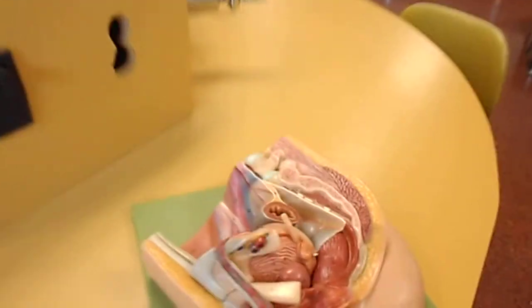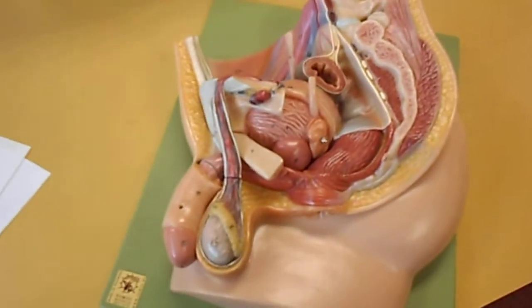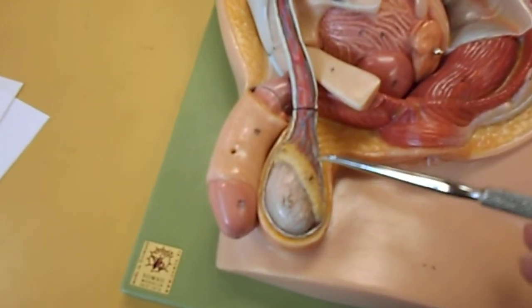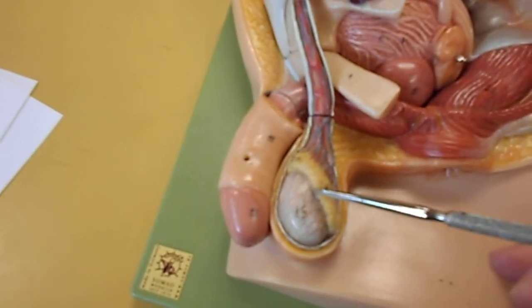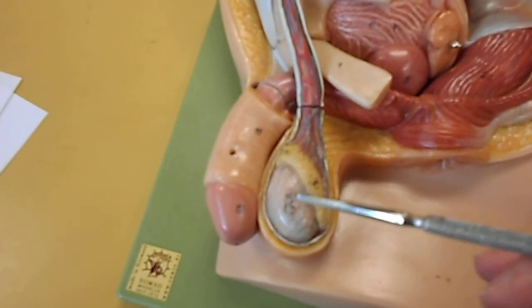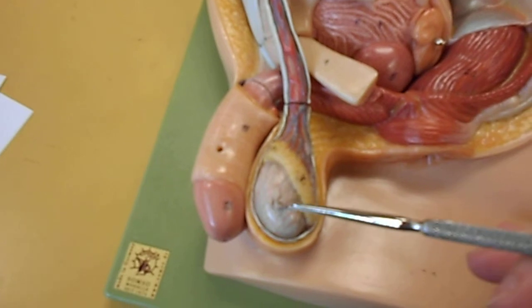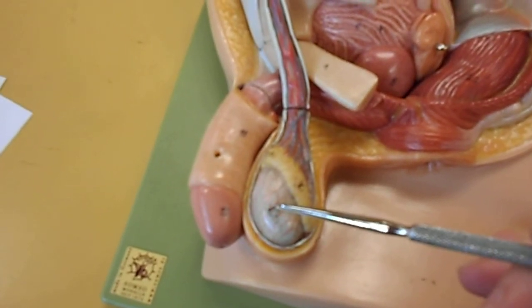Now there are 2 other endocrine glands that you need to know, but we're going to locate those on the reproductive models over here. So this is the male reproductive system, and the endocrine gland that you need to know for the male reproductive system is the testes right here. So of course the testes produce sperm, but they also secrete hormones.